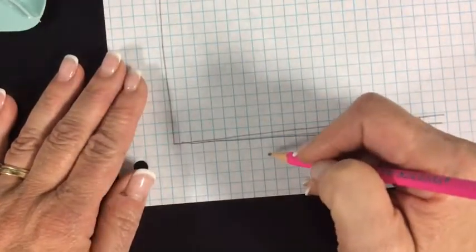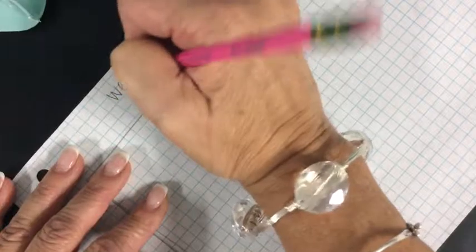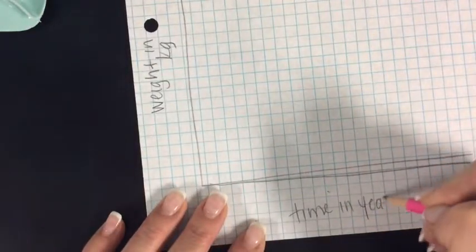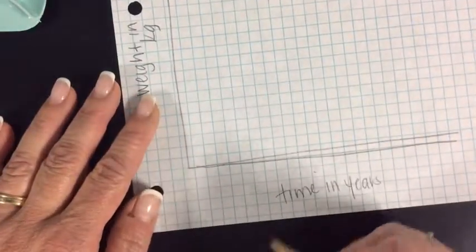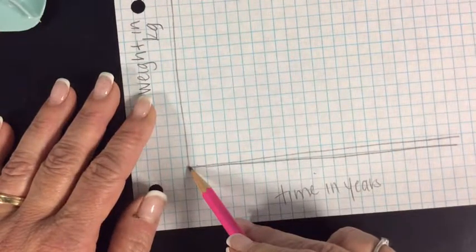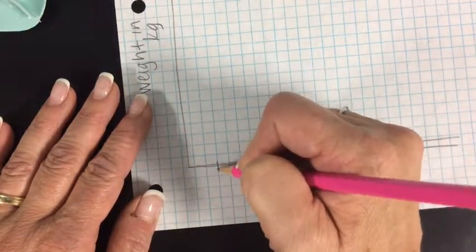Just like as you get older, with every year, your height changes, your weight changes, whatever. So here, and always, time always goes on the X when you're making a line graph. So the time is going to go here, and then obviously the weight is going to go over here. And the weight in kilograms, you're going to want to make sure that you write what the unit of measure is. And then time in years. Better to put too much information than not enough. So let's figure out our interval on the X first. So 2011, 2012. So let's just start it in a little bit.